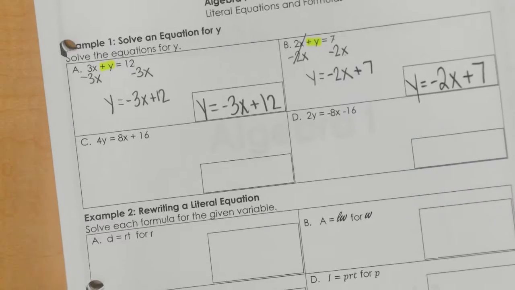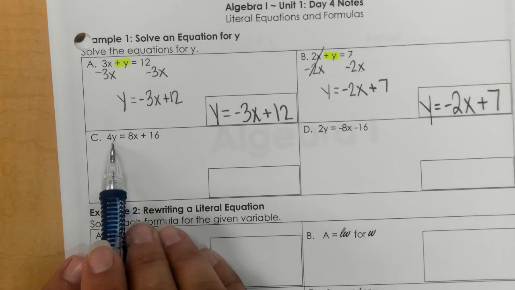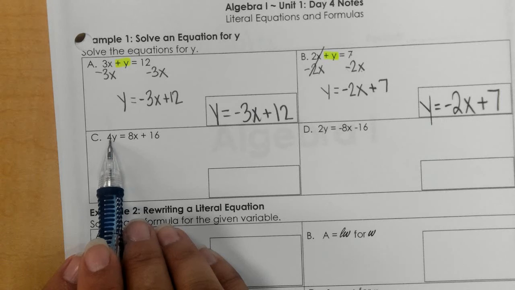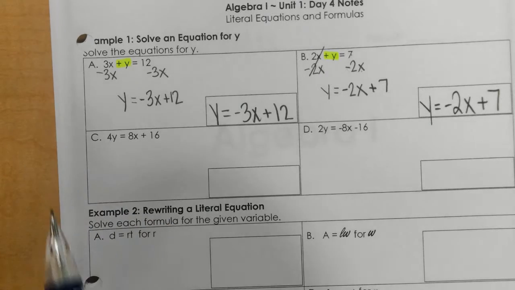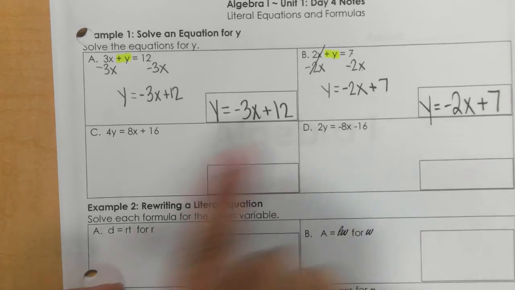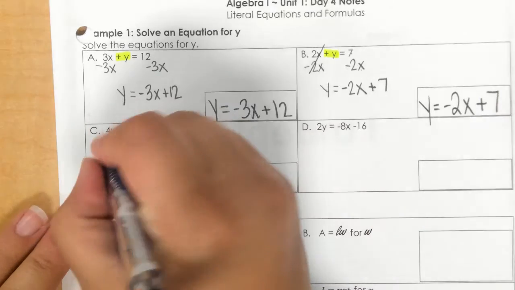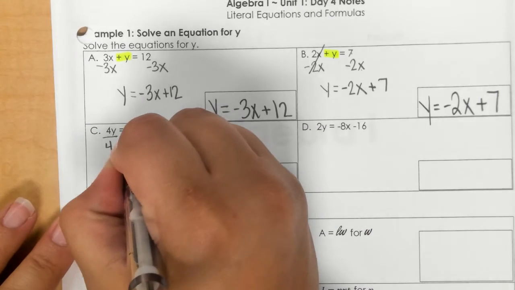Okay, and then in letter C, we have a kind of a different situation. Our goal is still to get y by itself, but we have this 4 in front of it. And we don't want a 4. We want a positive 1y. And usually that 1 is invisible like we see here and here. Okay, so to get rid of this, we're going to do the opposite of 4 times y. And that would be divide.